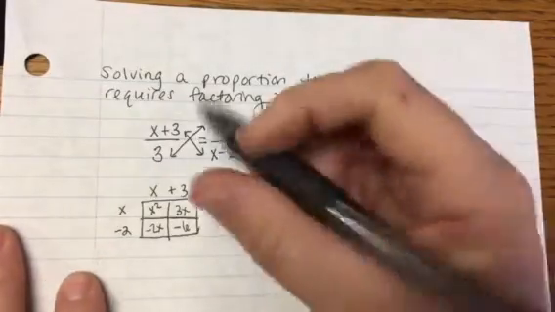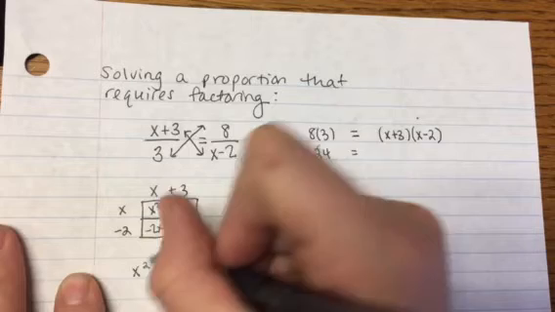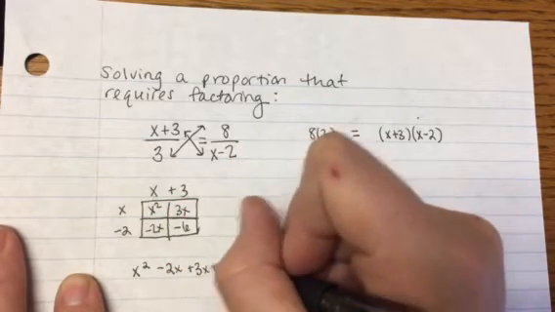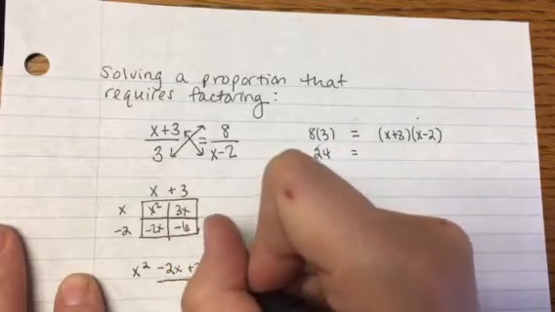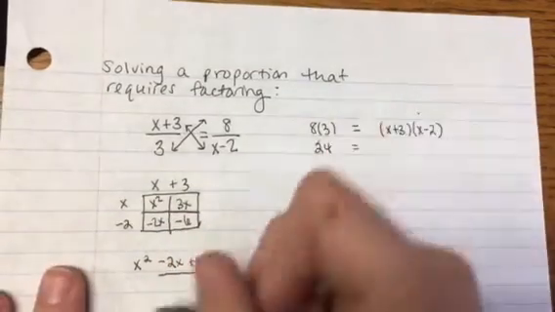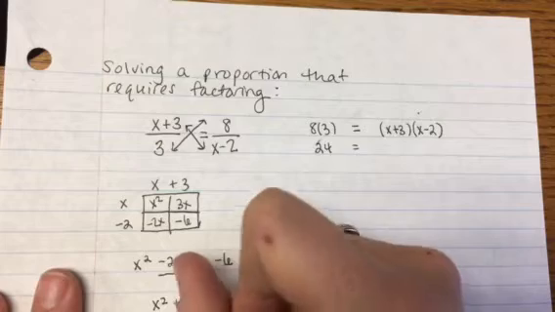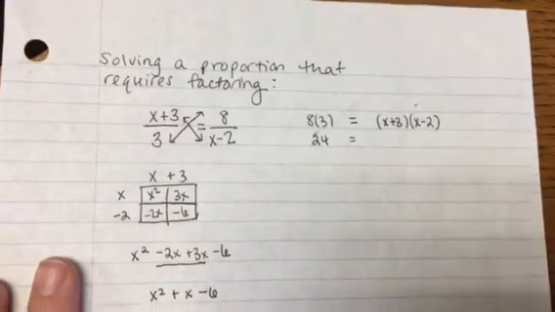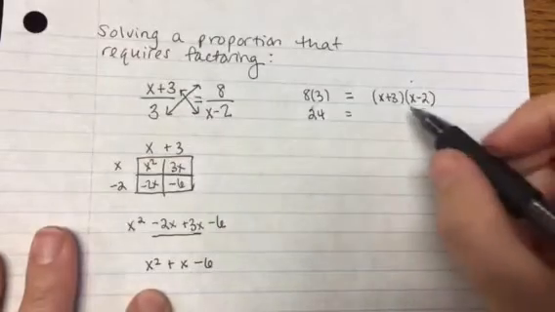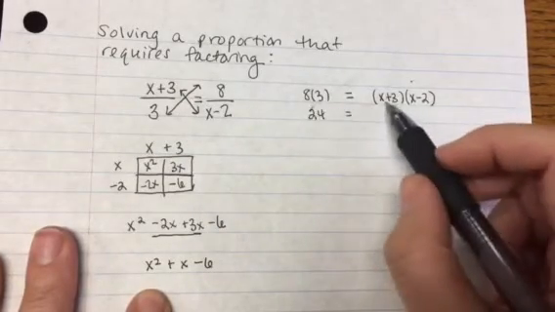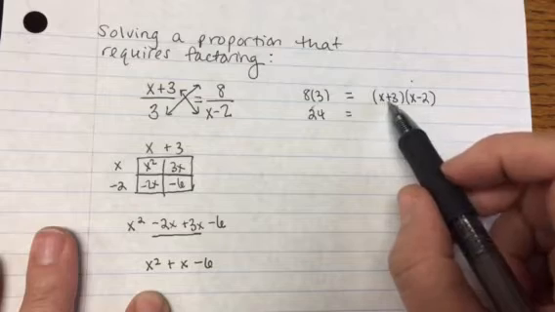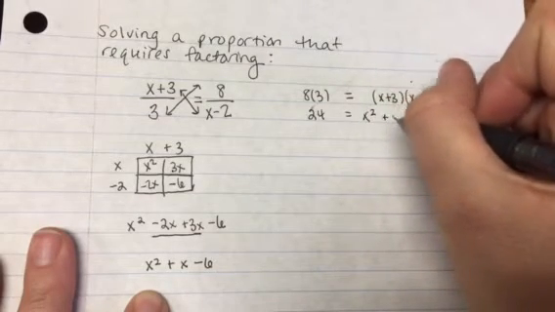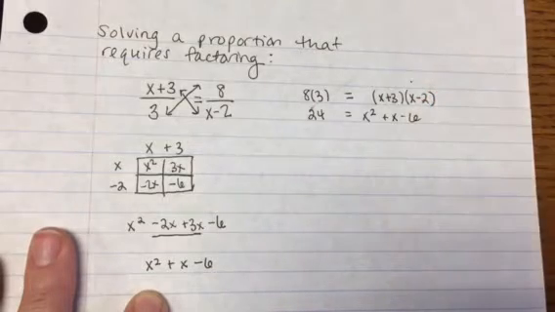Then we'll usually have some middle terms that we can reduce. So x squared minus 2x plus 3x minus 6. I know that negative 2x and positive 3x, I can combine those to get just positive 1x. Okay, so going back to our proportion, the cross product of x plus 3 times x minus 2 is x squared plus x minus 6.